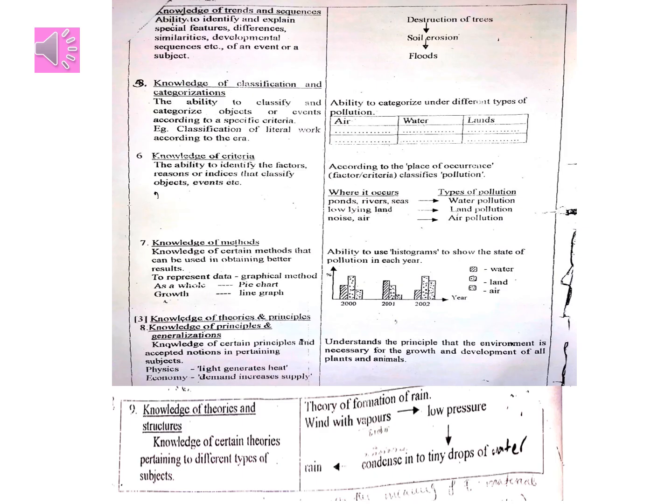Number 9, knowledge of theories and structures. That is, knowledge of certain theories pertaining to different types of subjects. Here, the theory of formation of rain: wind with vapors, because of the low pressure, then condense into tiny drops of water, and that goes to create rain. Okay, so Pythagoras theory in maths, Newton's theory, those are the theories in the subjects.